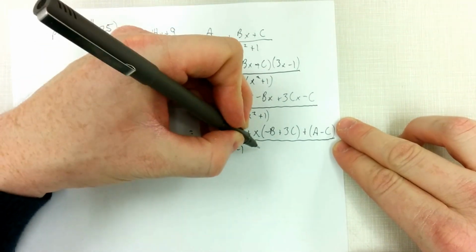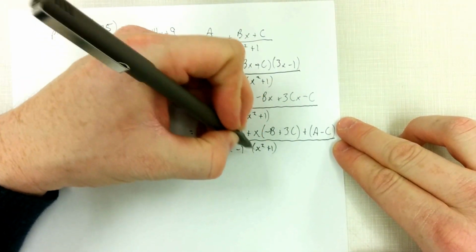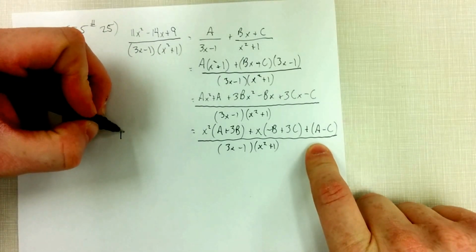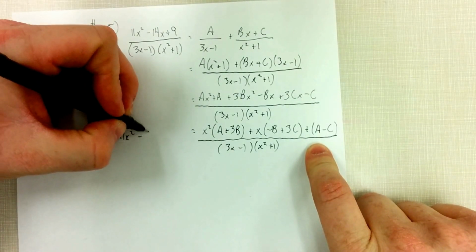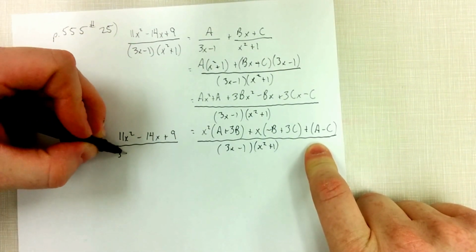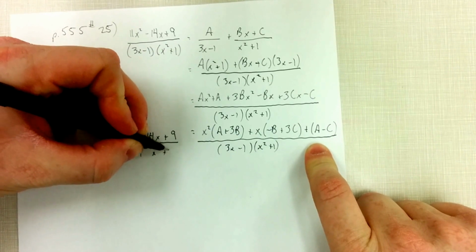Now you'll see why I'm grouping them like this, because this is supposedly equal to 11x squared minus 14x plus 9 over 3x minus 1 times x squared plus 1.